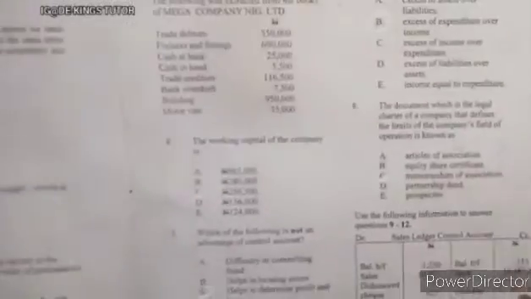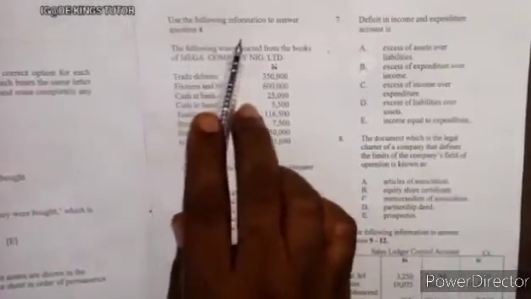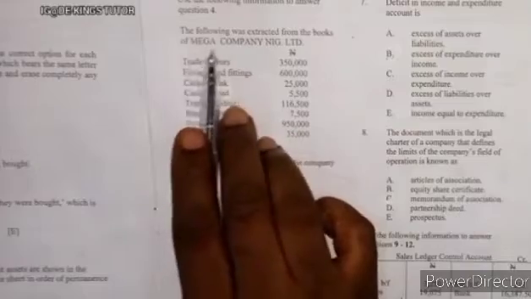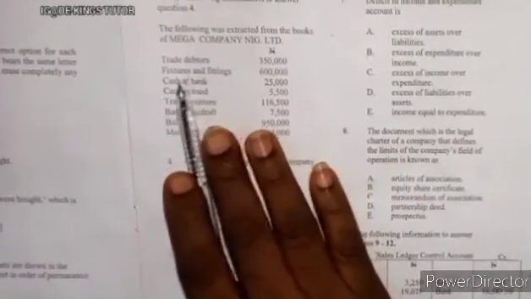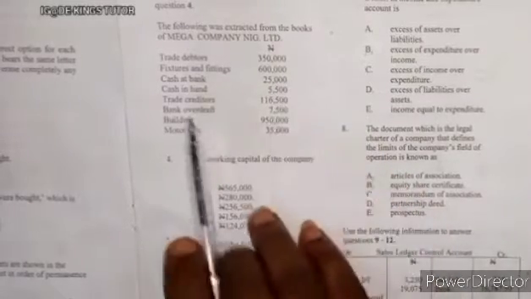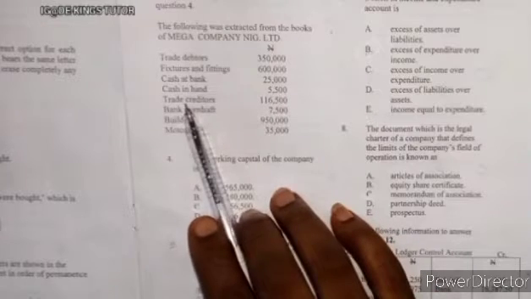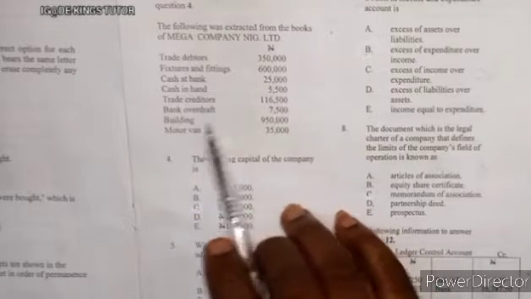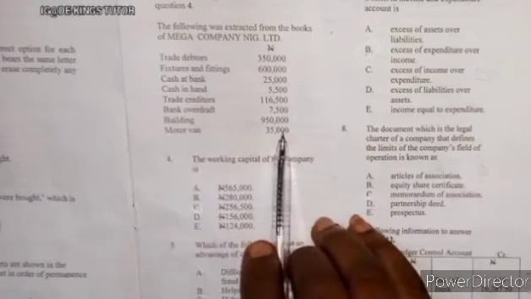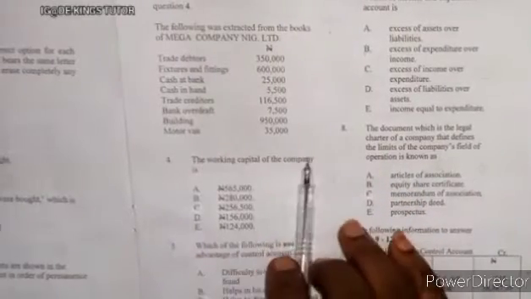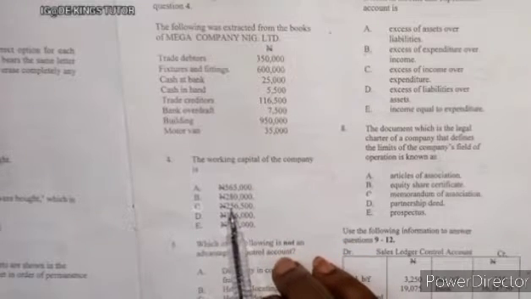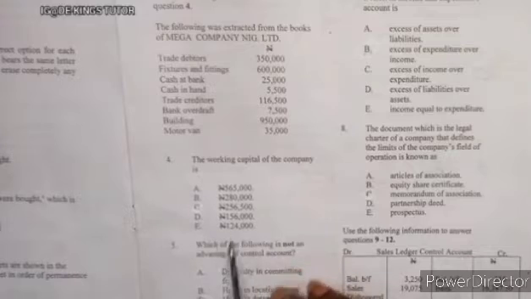The next one says, number 4, use the following information to answer question 4. The following was extracted from the books of Mega Company Nigeria Limited. We have trade debtors 350,000, fixtures and fittings 600,000, cash at bank 25,000, cash in hand 5,500, trade creditors 116,500, bank overdraft 75, building 950,000, motor van 35,000. The working capital of the company is: A, 565; B, 280; C, 256,500; D, 150,000; E, 124,000.